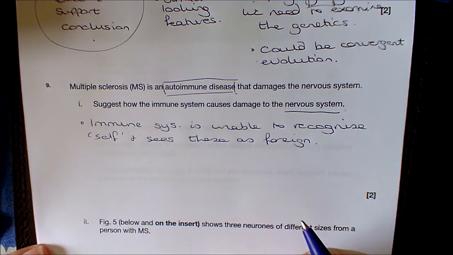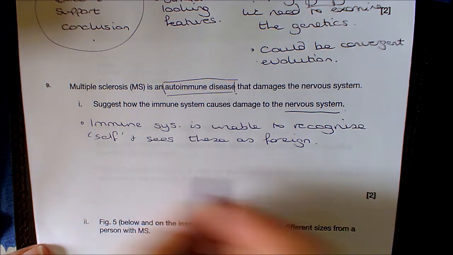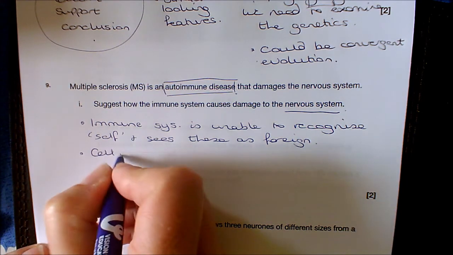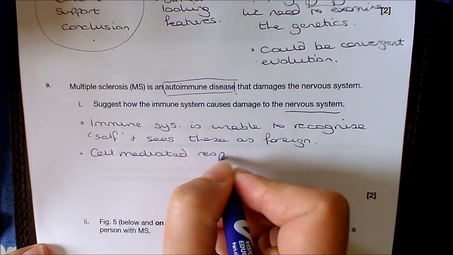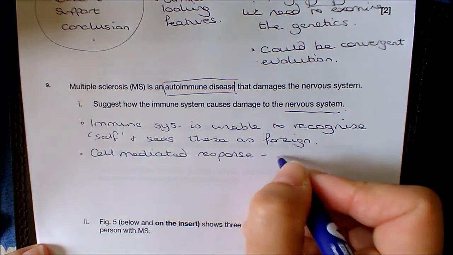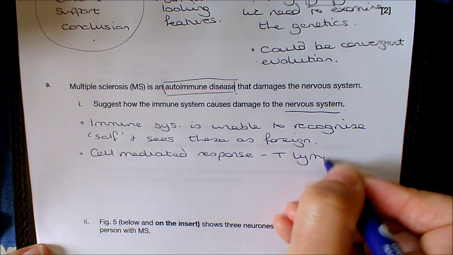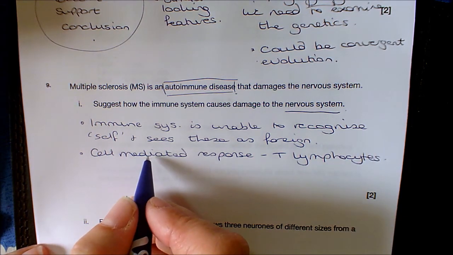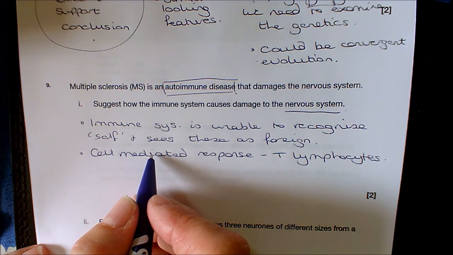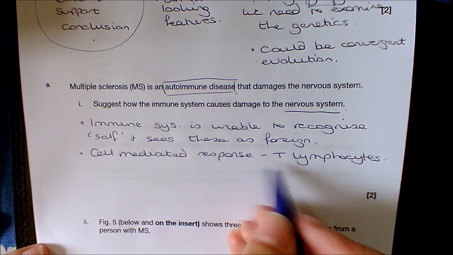So when that happens, it kicks in with the cell-mediated response, which involves the T lymphocytes. The cell-mediated response is when own body cells which have mutated or been infected with a virus are attacked to be destroyed.